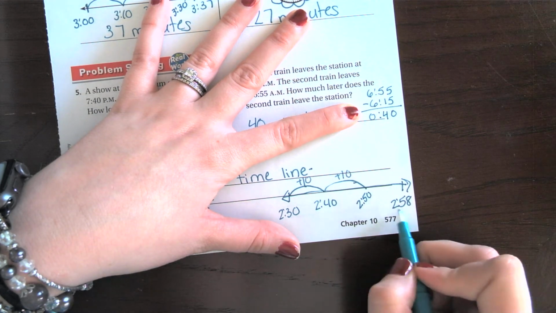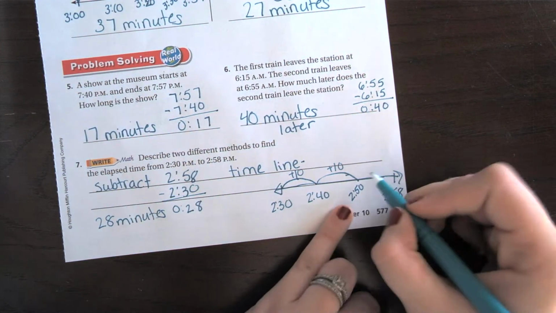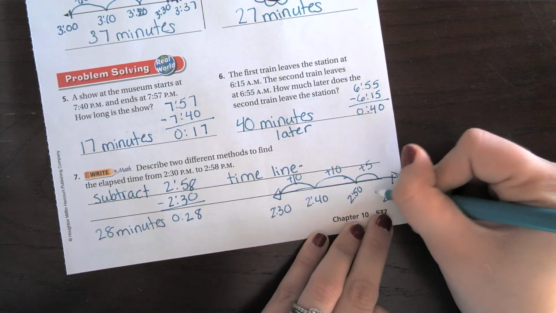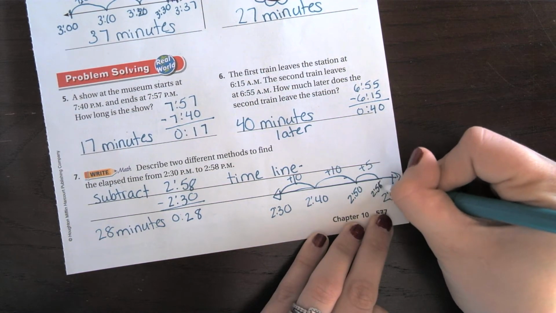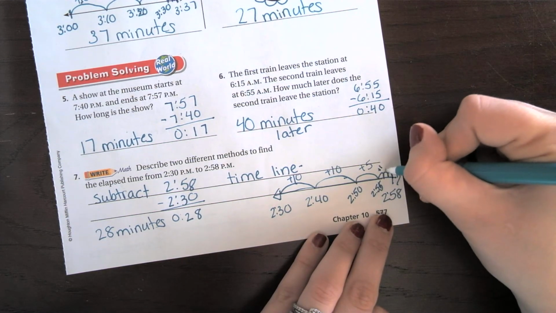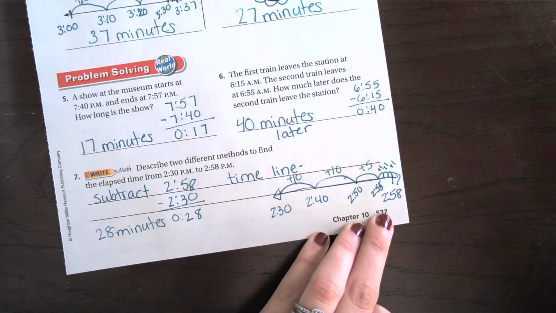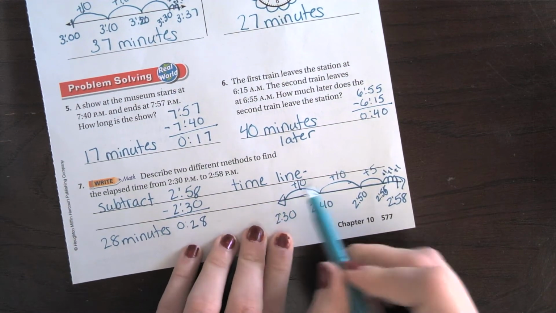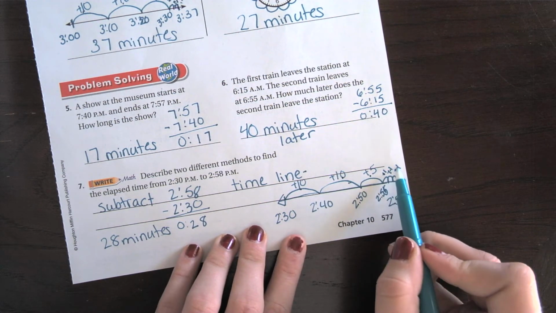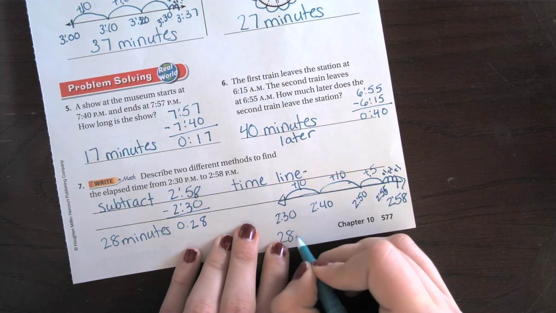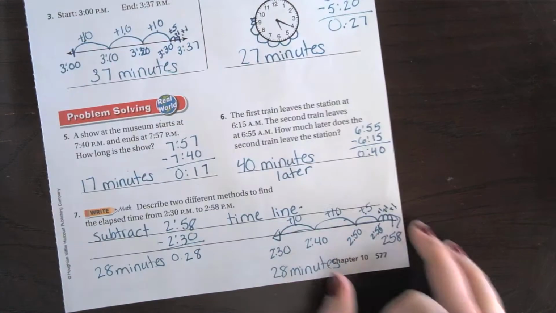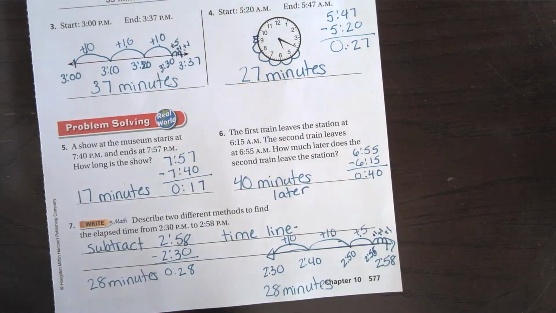Now I can't add another 10, so I'm going to add a 5, which would be 2:55, and then 3 ones, 55, 56, 57, 58. And then if I counted 10, 20, plus 5 is 25, 26, 27, 28, 28 minutes. So it doesn't matter which way you use, you'll still get the same answer. So use which way is easiest for you.